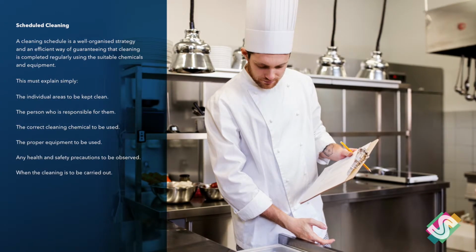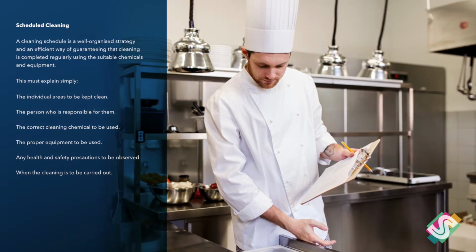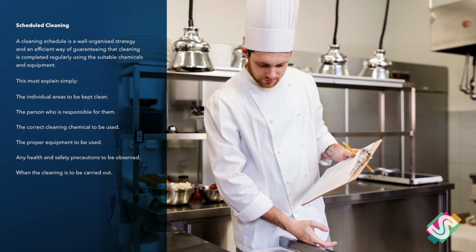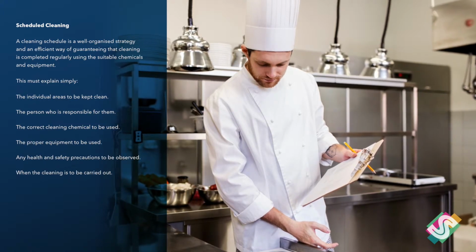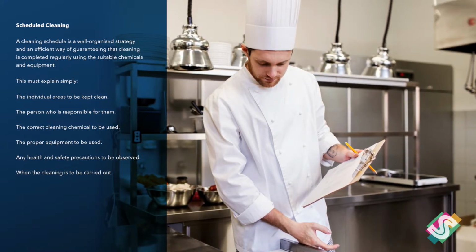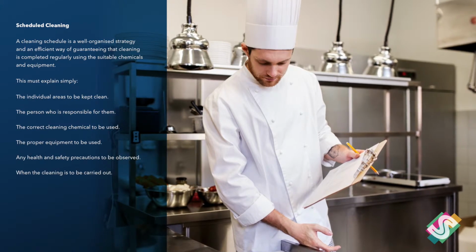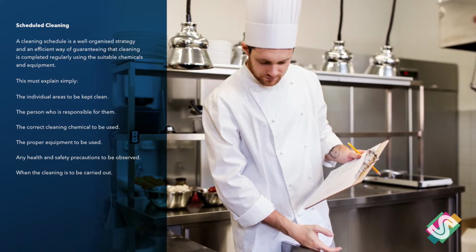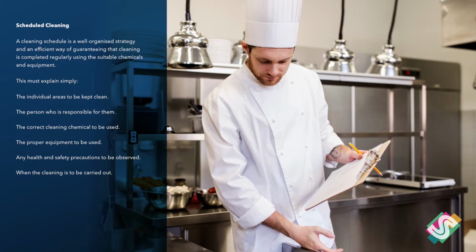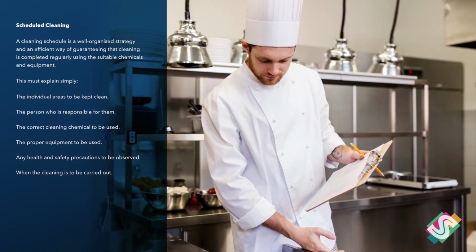Scheduled cleaning. A cleaning schedule is a well-organized strategy, and an efficient way of guaranteeing that cleaning is completed regularly, using the suitable chemicals and equipment. This must explain simply the individual areas to be kept clean, and the person who is responsible for them.